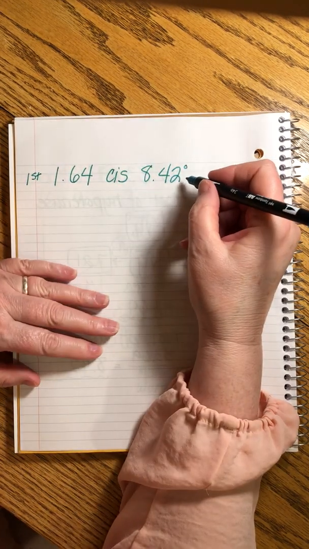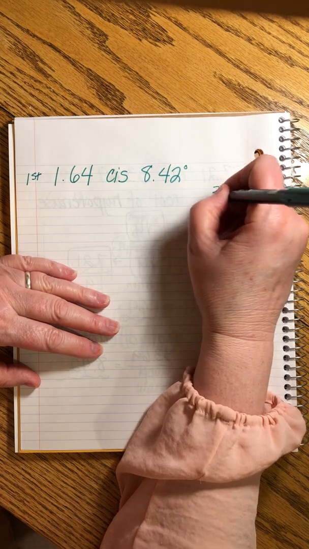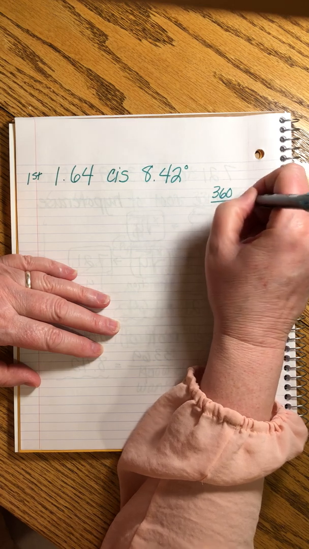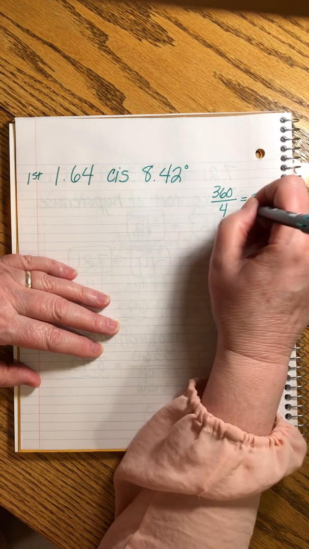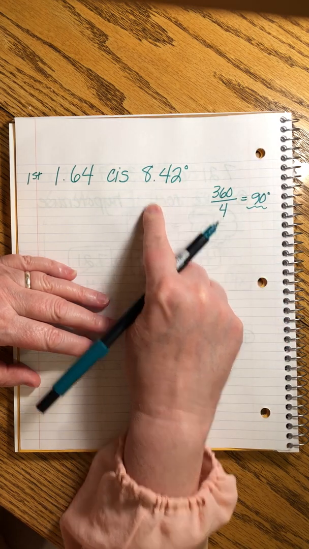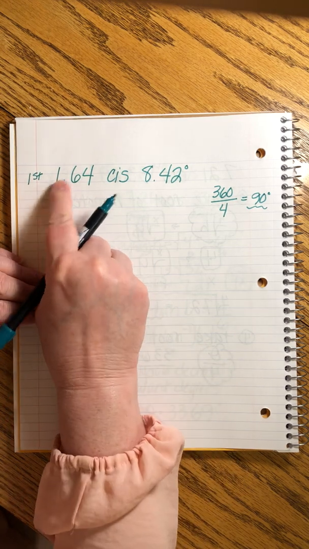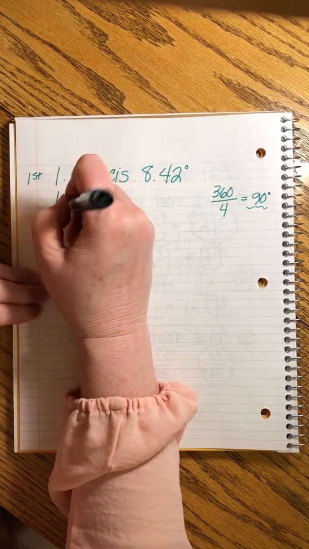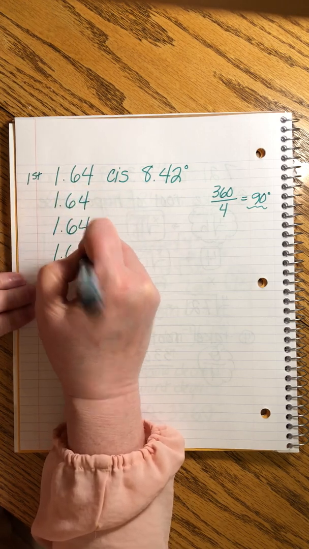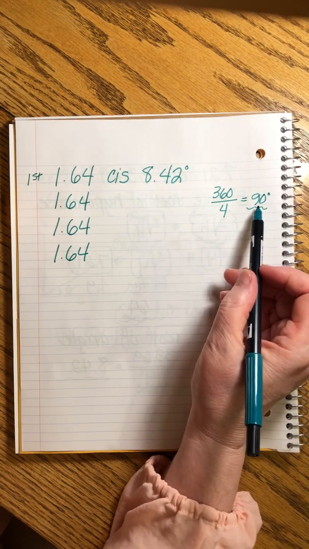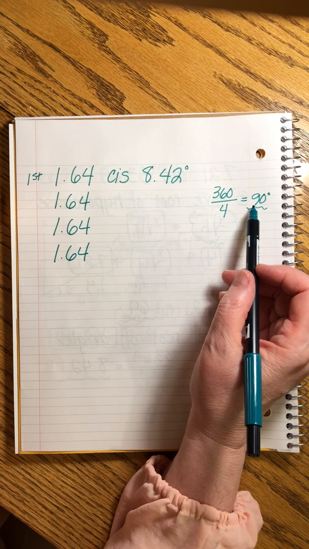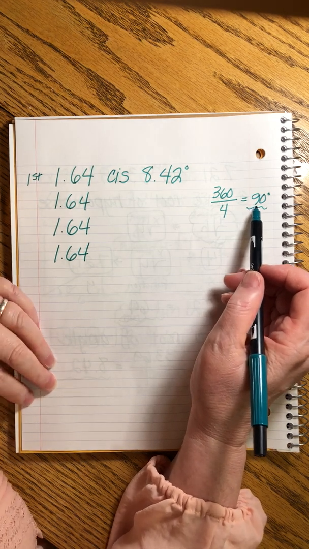Now, for the additional roots, what we do is we take 360 and we divide it by the number of roots we're finding, in this case 4. That gives us 90-degree increments. We're going to add 90 to this number in order to get the other roots. This number will stay the same, so I'm going to copy it. The hypotenuse stays the same. The angle will go up. We'll have 4 angles or 4 roots before we get to 360. And I'll show you what I mean.